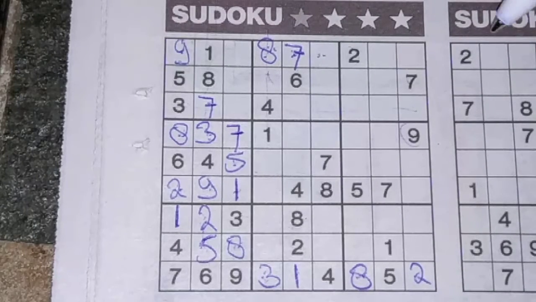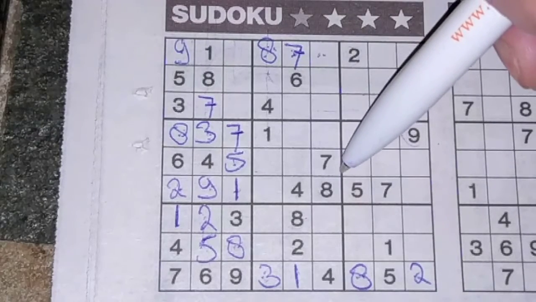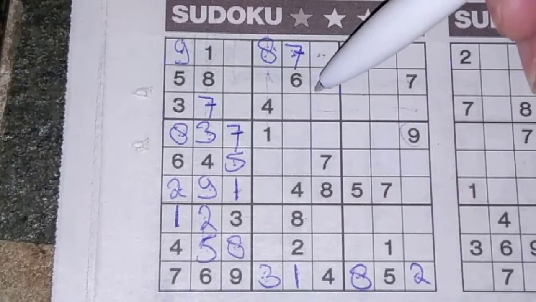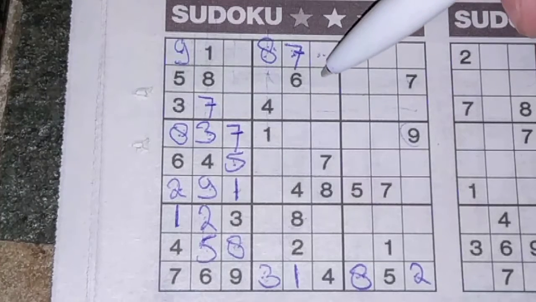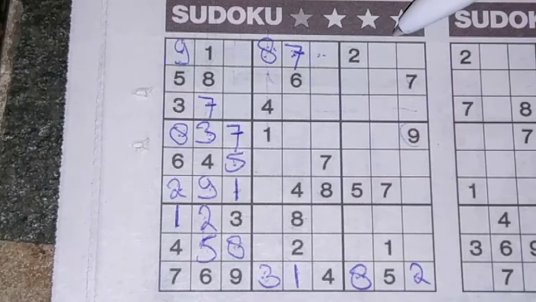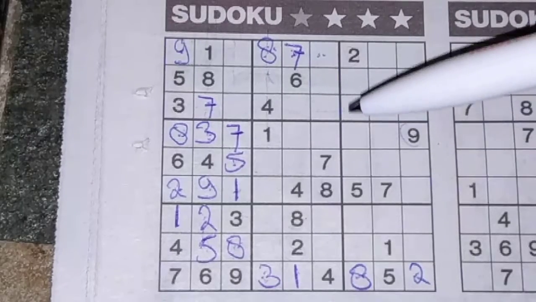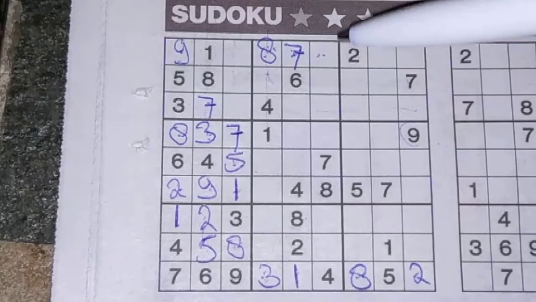And then, how about the number? 7 and 8, 4. Well. No. How about the number?